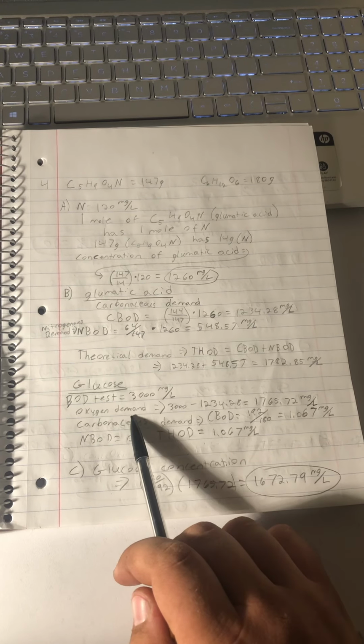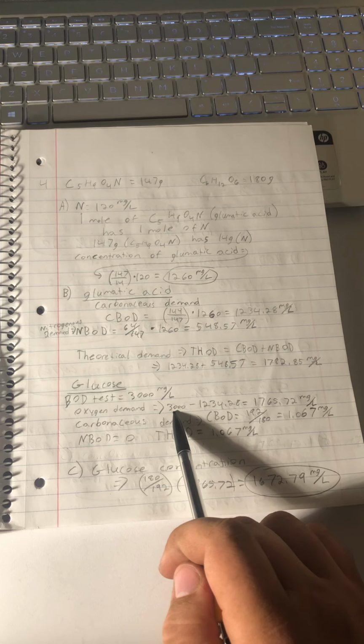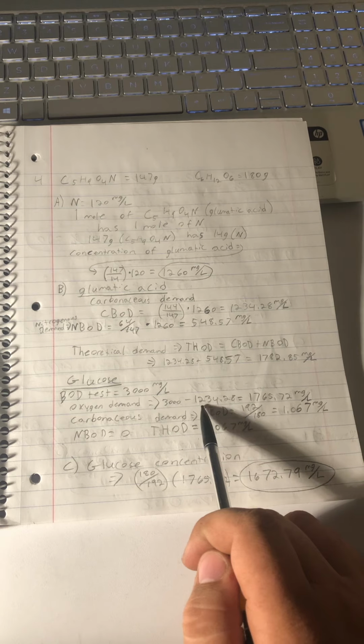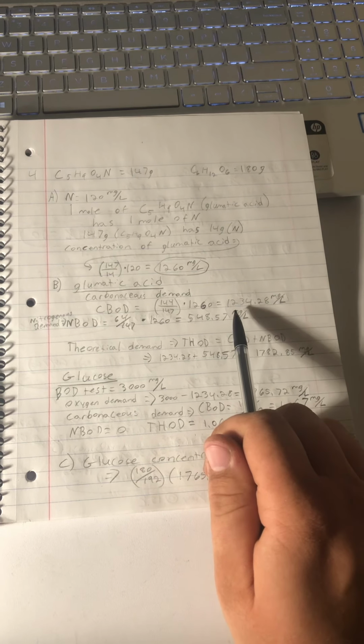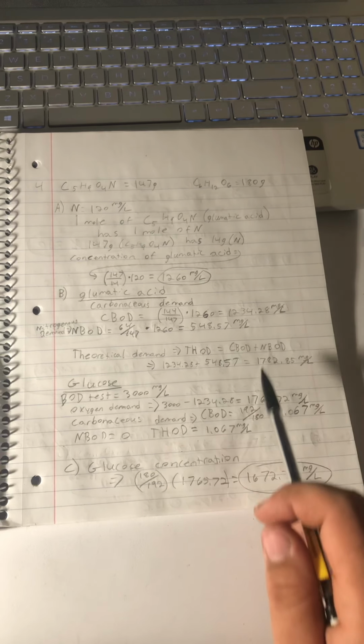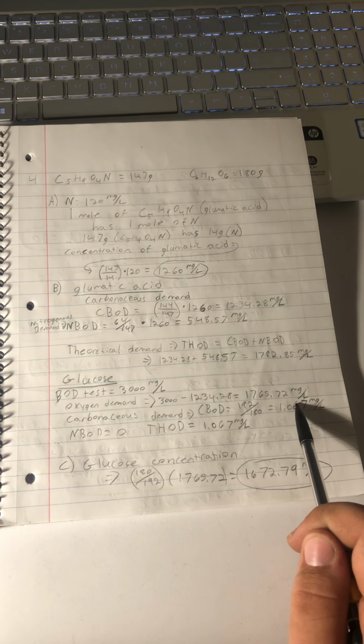For the glucose, in the question, the BOD test equals 3,000 milligrams per liter. So the oxygen demand, we take the 3,000 subtracted by 1234.28, which is from the part B CBOD answer, and that comes out to be 1765.72 milligrams per liter.